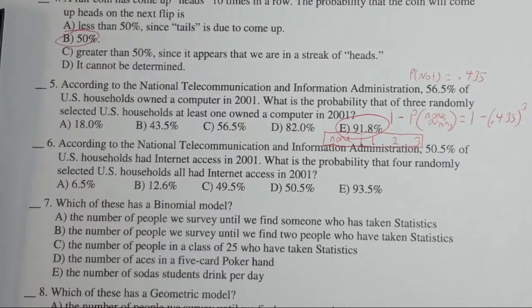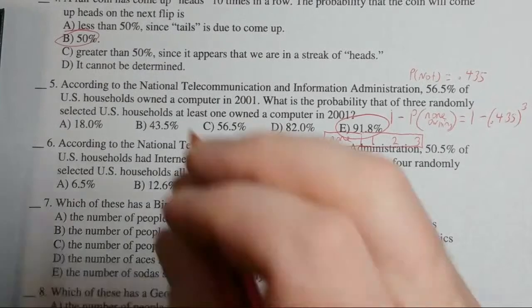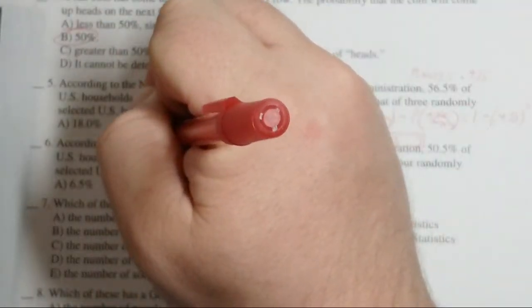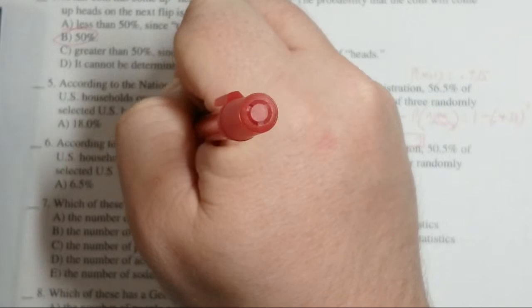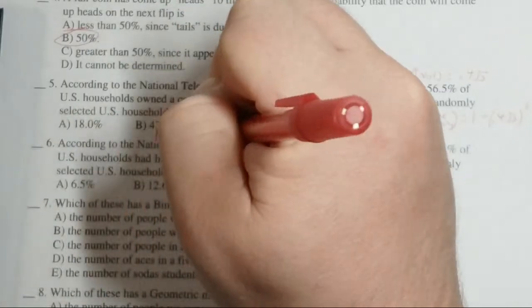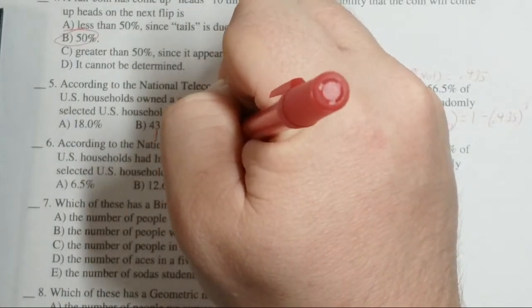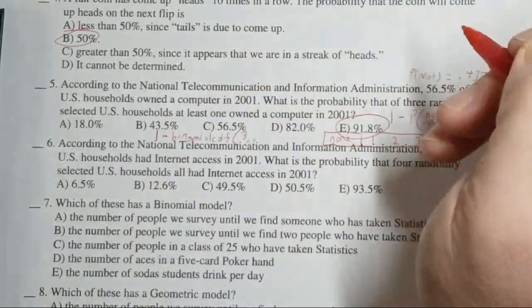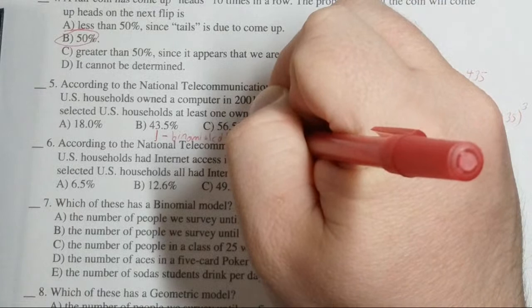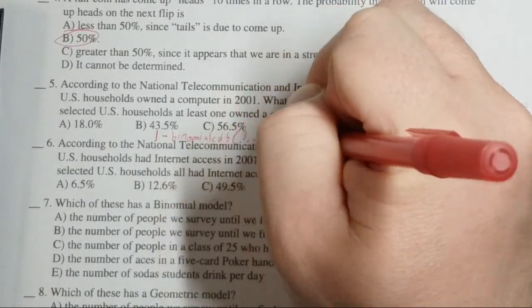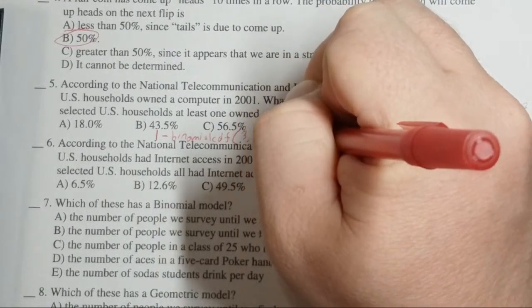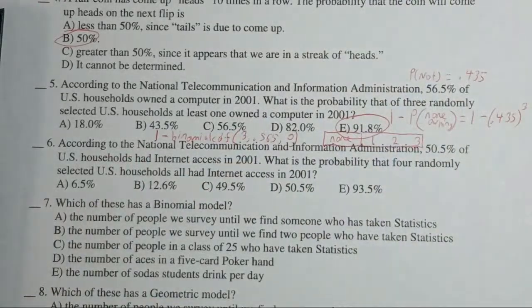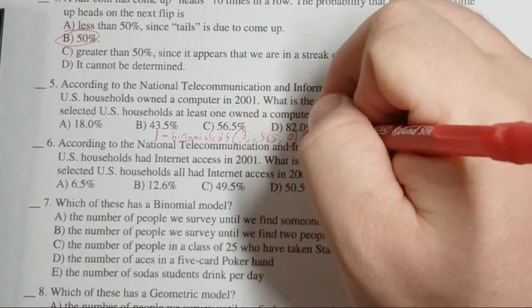There are 3 trials, 3 randomly selected U.S. households. With the way that binomials work, you do binomial PDF, CDF, it doesn't really matter. 0.565. I'll write this out and then explain what's going on here. Here we go. This calculation, I don't put an equal sign there.